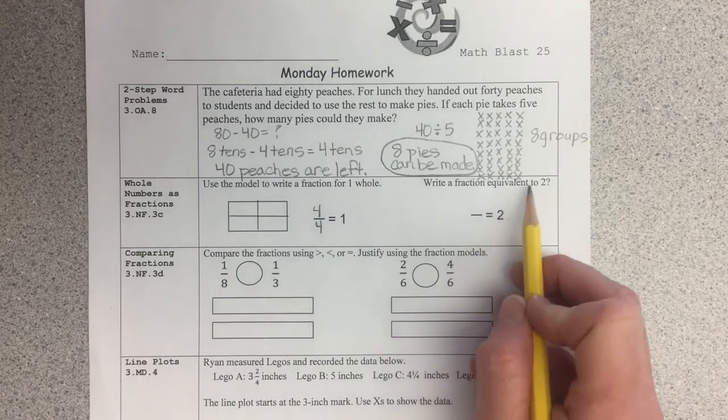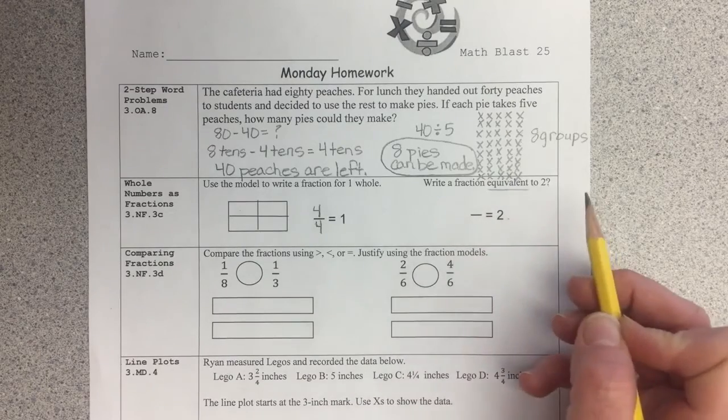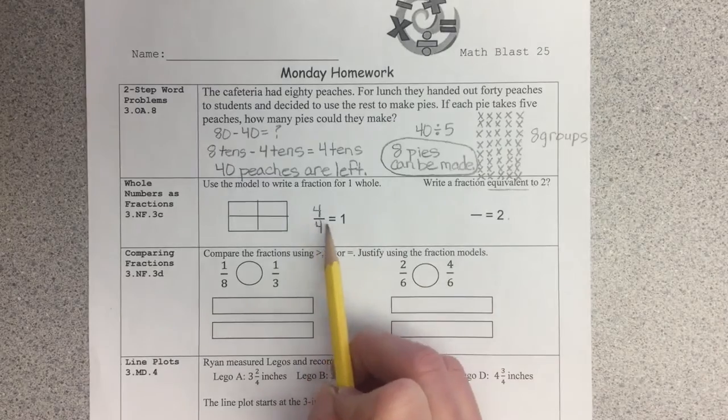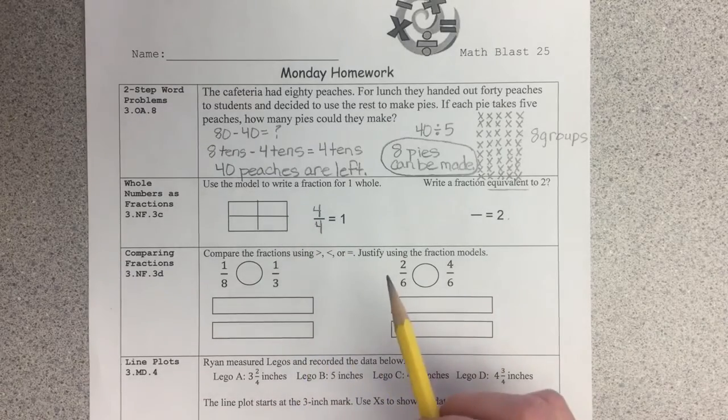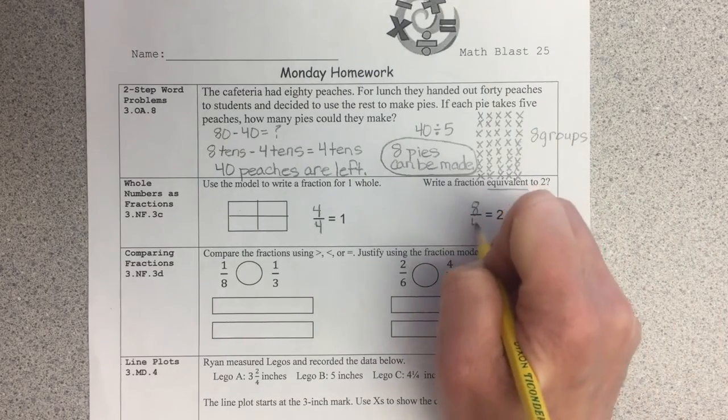Write a fraction equivalent to 2. Keep in mind this word equivalent here means equal. So if 4 fourths is equal to 1, I would need another 4 fourths to be 2. 4 fourths and 4 fourths is 8 fourths.